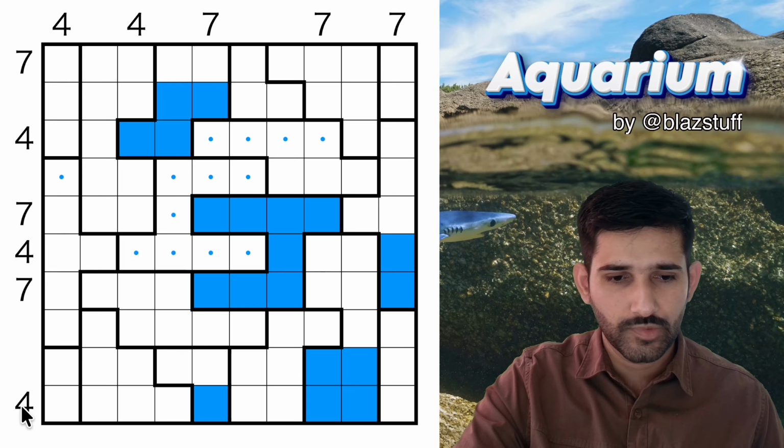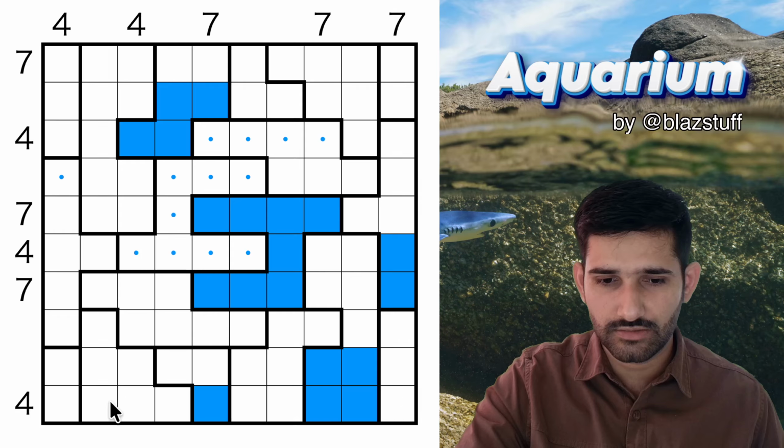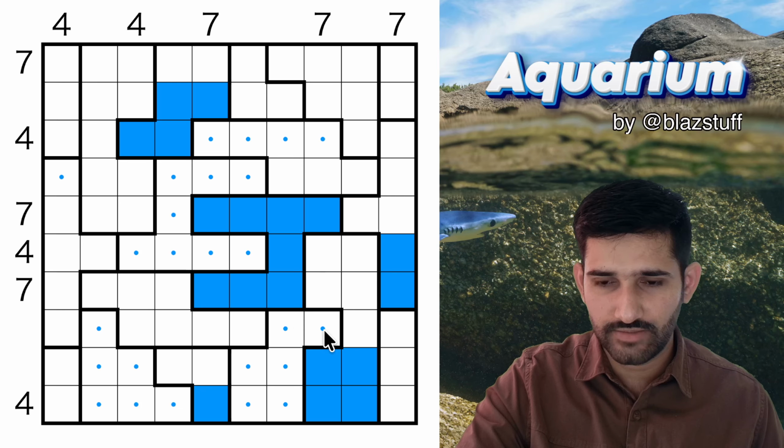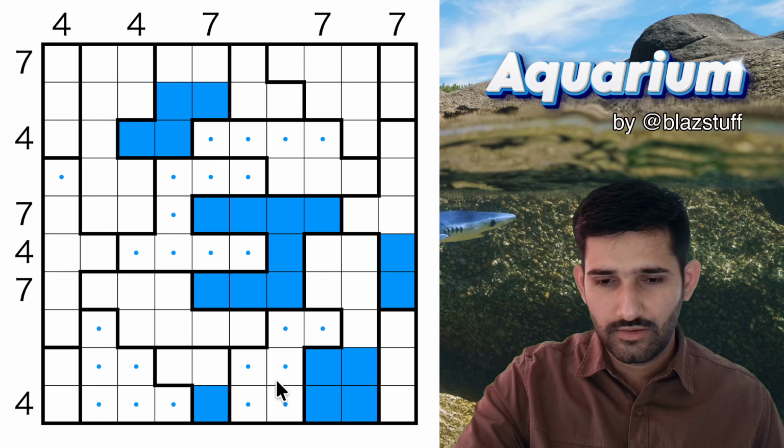And now this four needs four cells with water in this row, out of which three are already filled. So we just need one more, which means these two are empty, these three are empty, and one of these ones is filled. And since these three cells are empty, anything above it is also empty. Same goes here. Does that mean anything?